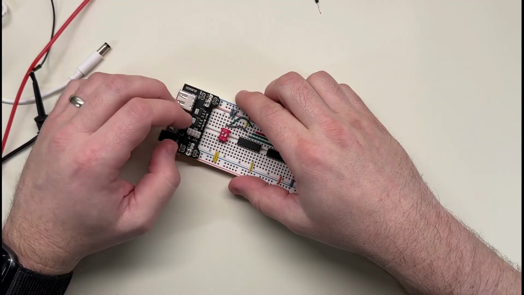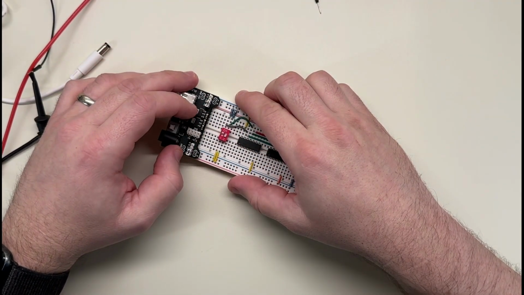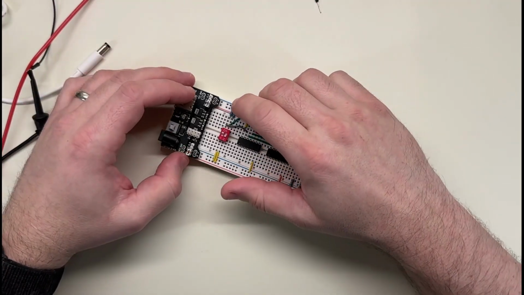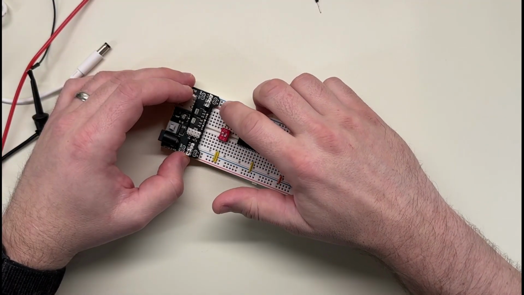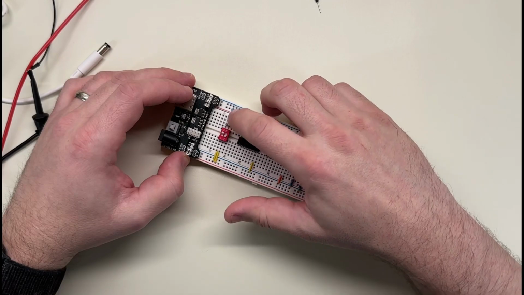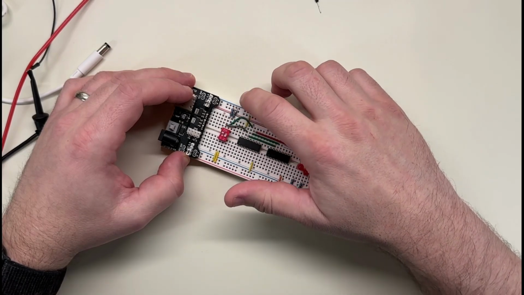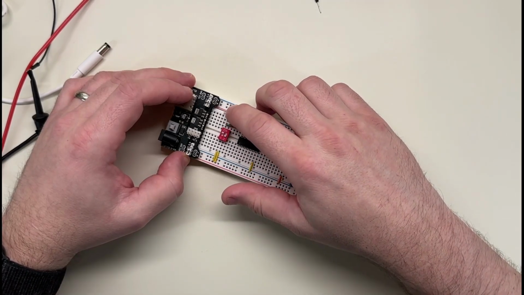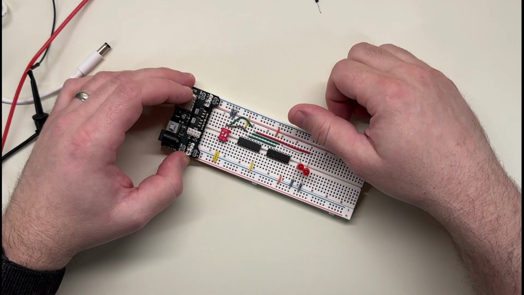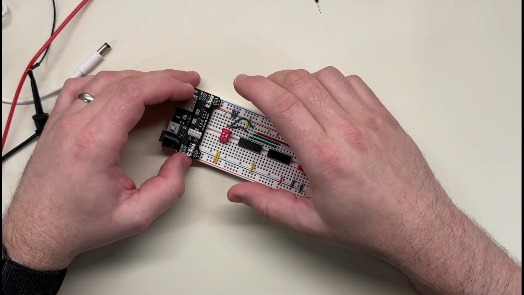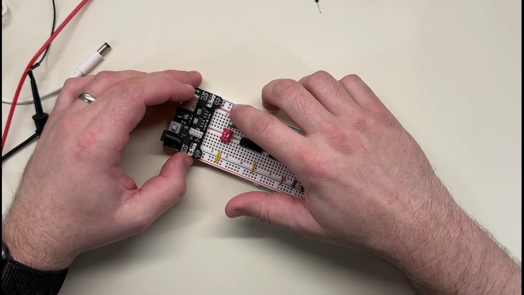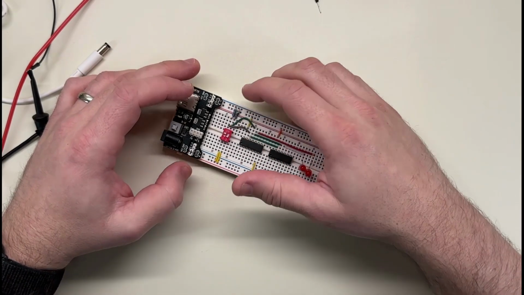If this wasn't a power supply but was instead a battery that could run out, you could have a really small resistor as your pull down resistor, except a bunch of current would be flowing across there all the time, and that resistor would eventually get hot, and it's wasting a lot of energy, and you don't want that.